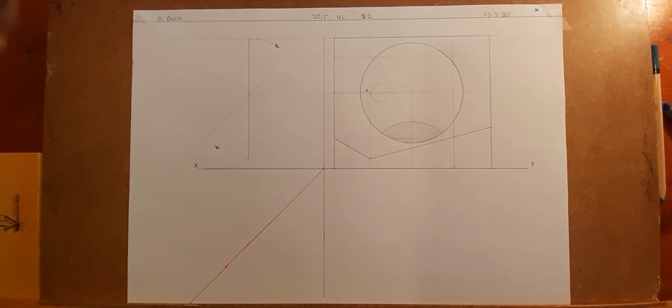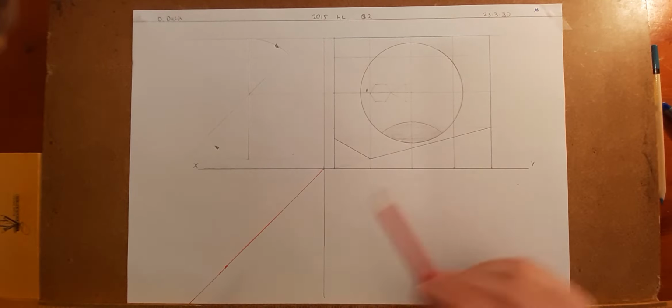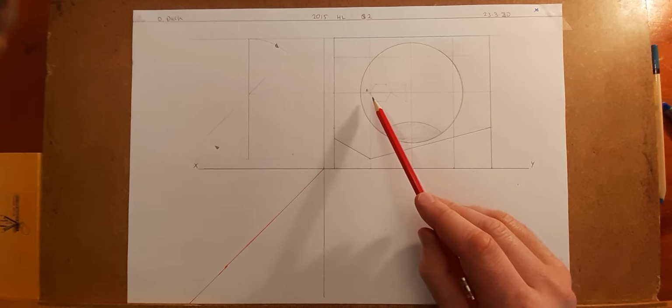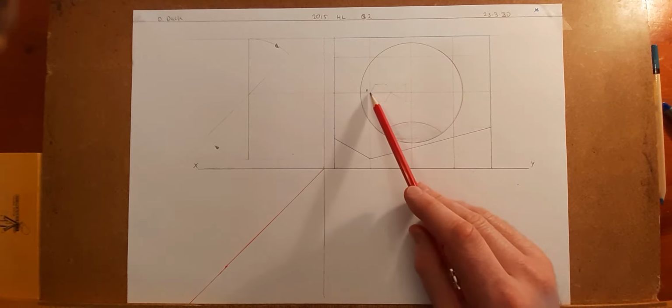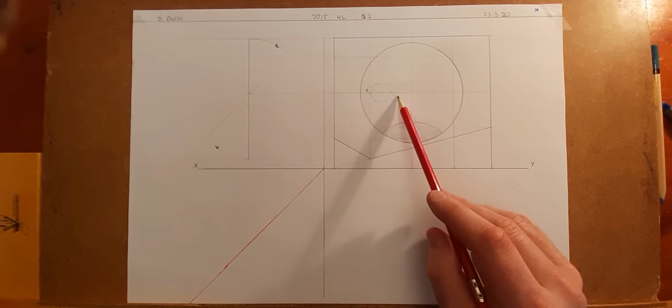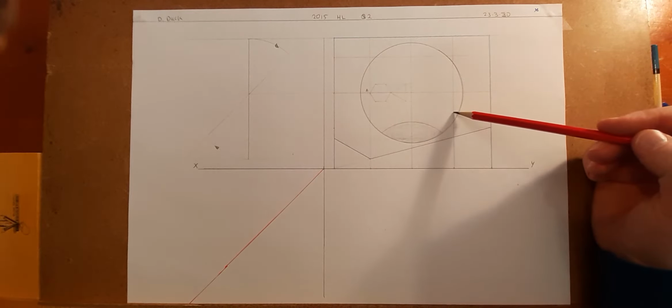Hi folks, so this is 2015 higher level question 2, and I've done a good bit of the setup to save us time as usual. Now, if we look at the elevation there for a moment, I'm missing certain pieces of information. For example, I have A here, which is the top of a hexagon, and I know I have an equilateral triangle behind it. Now, the equilateral triangle is supposed to be down here somewhere, okay? But I don't know where.